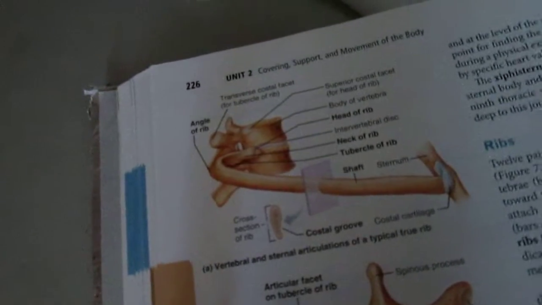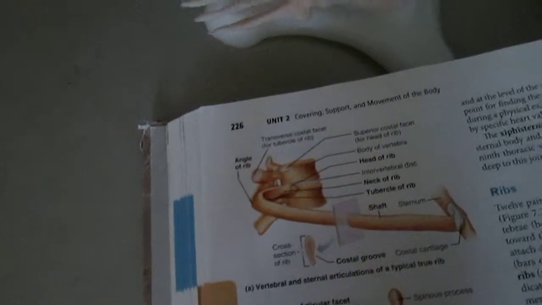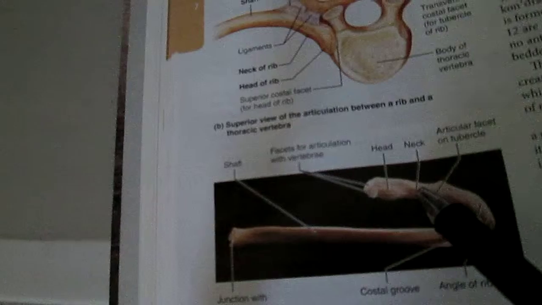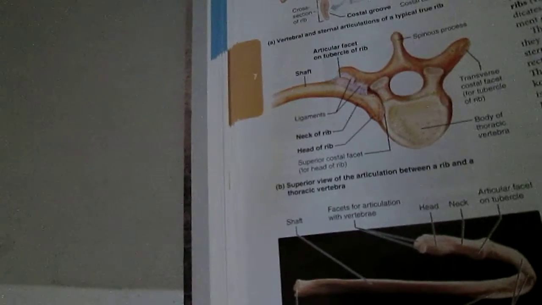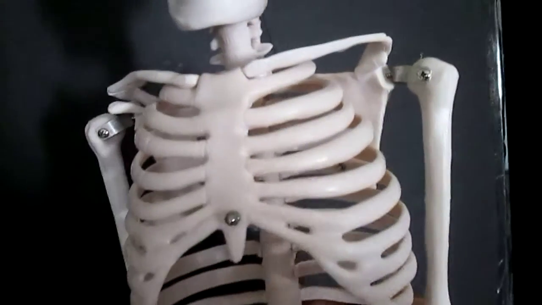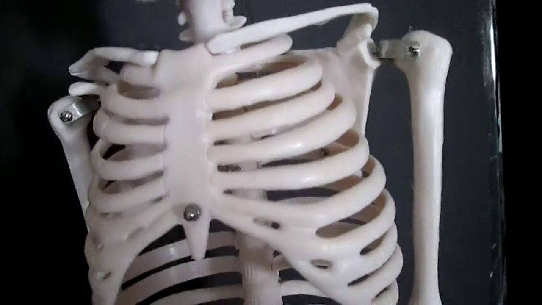So we will point out the head, the head here on this picture, the neck, the tubercle here, and then we already explained. This picture here is better, and it does have it here, but you can't clearly see the joints.